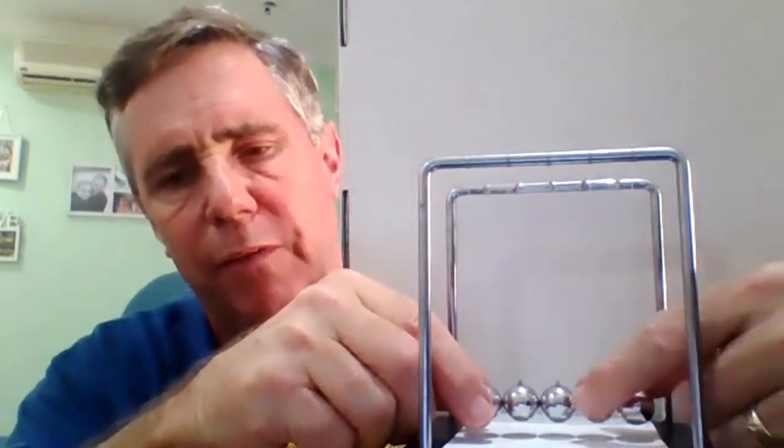And I can try with three balls, and you can see three balls are transferred, and so on, all the way down. Now you can see conservation of momentum very nicely. If I take two balls from one side and one ball from the other side, just leaving two in the middle, and I drop these, notice how the two balls are transferred from one side to another.